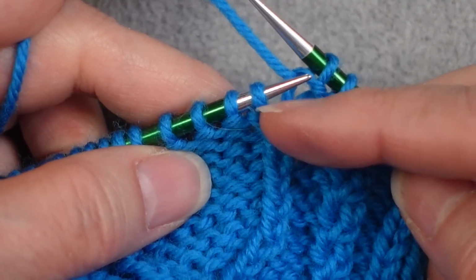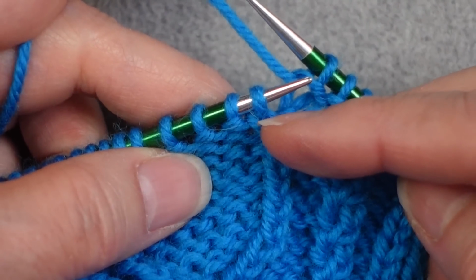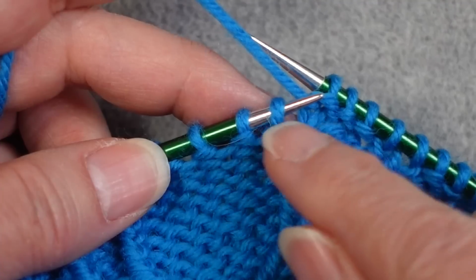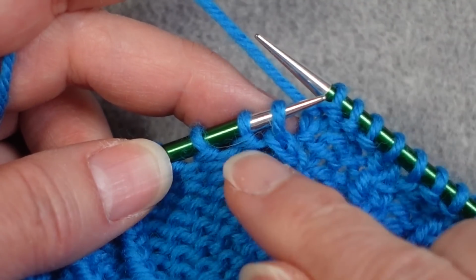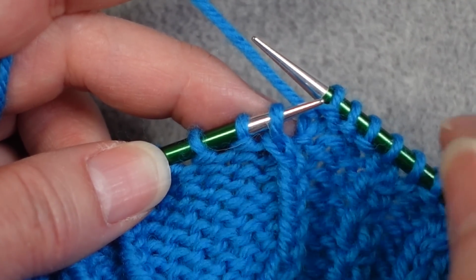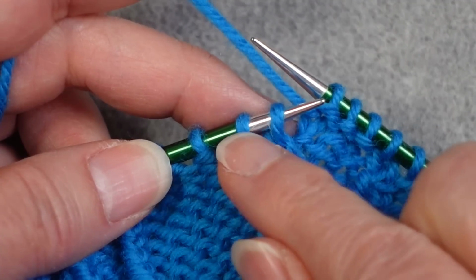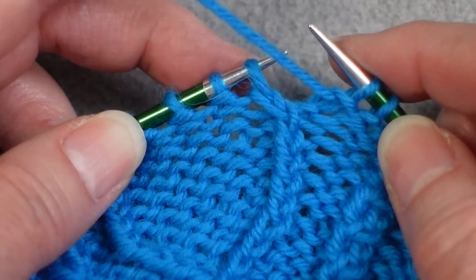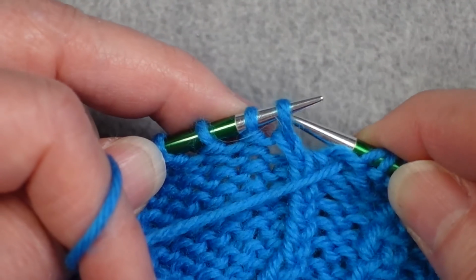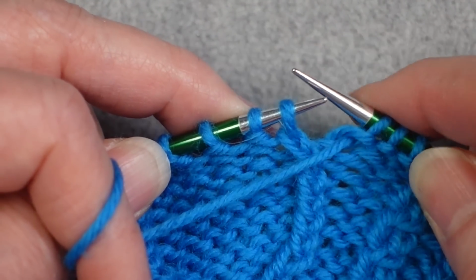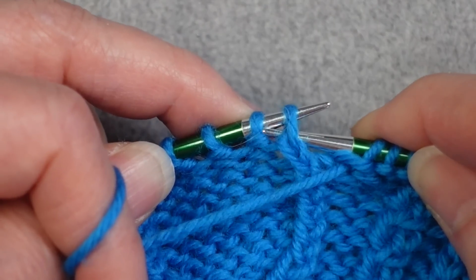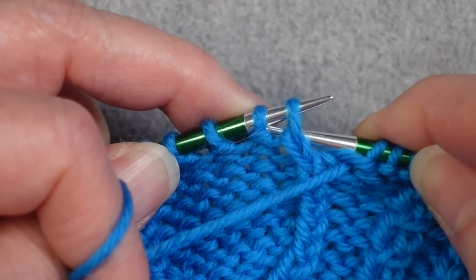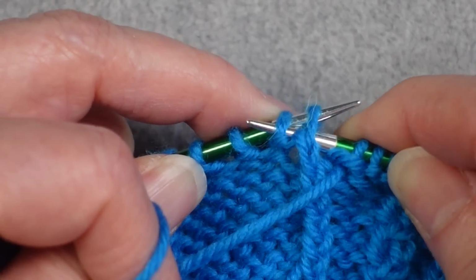I've come to this left purl twist that I need to do. I note 2 things. One is that the purl stitch has to cross behind the knit stitch, and also that the purl stitch will be worked first. So that means I need to bring my yarn to the front, and I bring this needle behind because that purl stitch is going to be crossing behind the knit stitch.